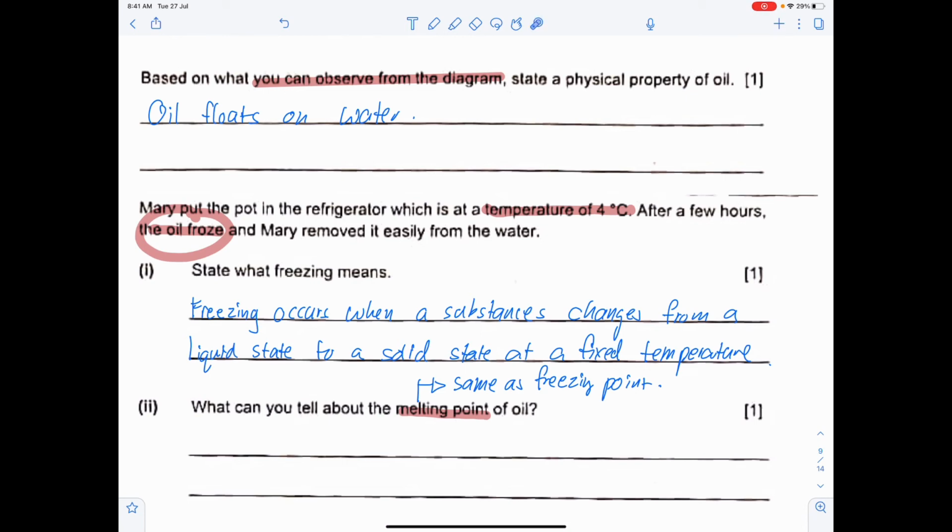Now, state a variable that Leela must keep constant when comparing object A and the iron bar. For this question, they are actually asking you, it's sort of disguised a little bit like a fair test. Now, here's the thing, you gave me answers like, oh, the stand must be of the same height. But it's not a good answer, because obviously if you're using the same stand, it will be the same height, correct?